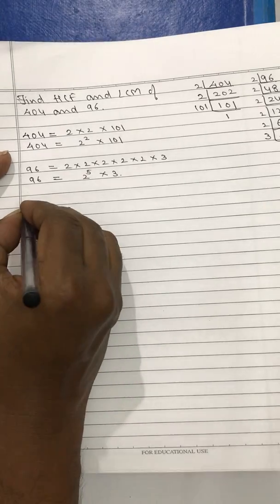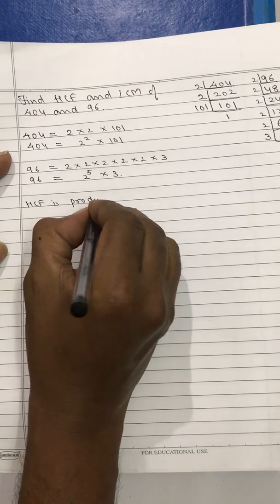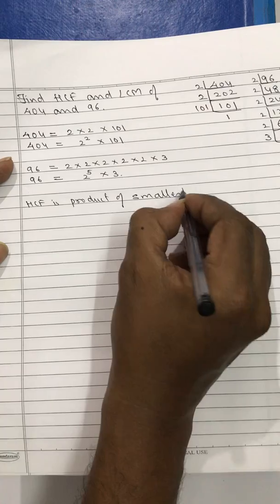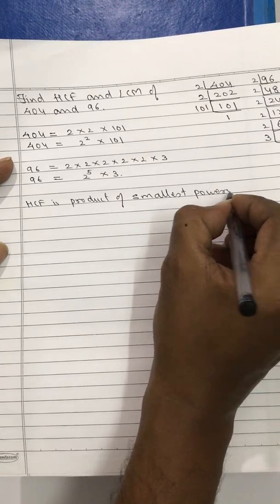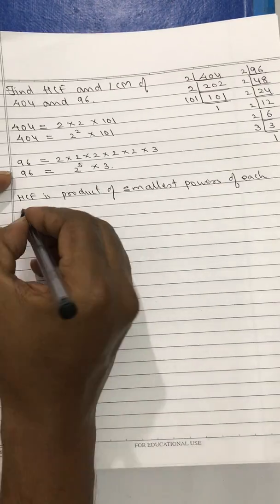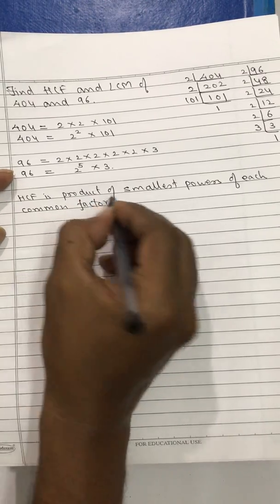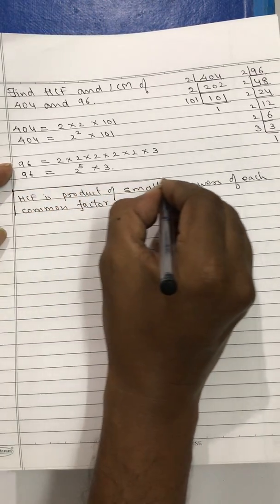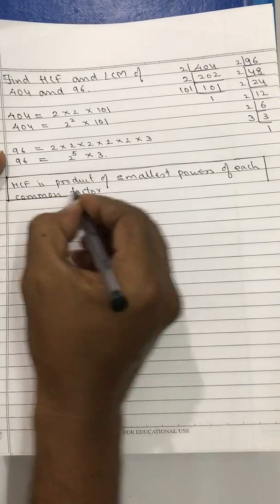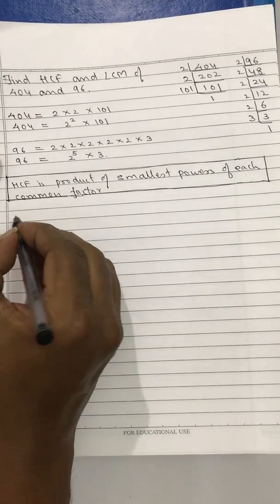And now we have to find the HCF. HCF is the product of the smallest powers of each common factor.